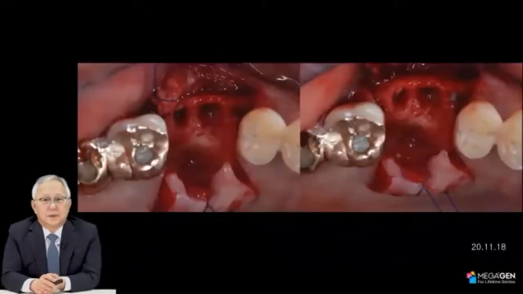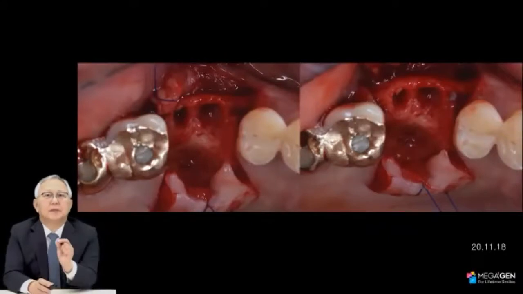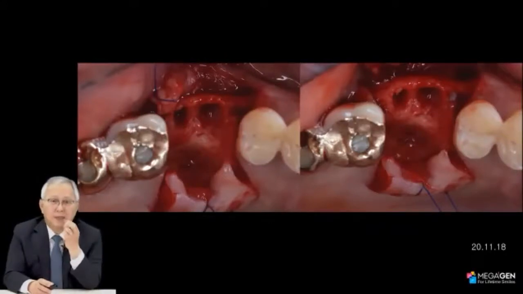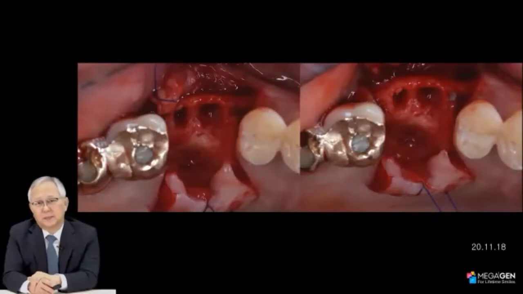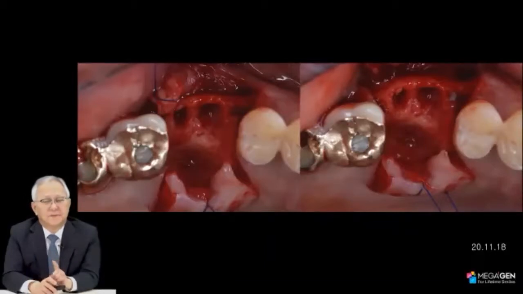So number 16, it was extracted, and when I opened the flap, I recognized that there is a very big defect on the palatal side. So this is one of the difficult cases to make a bone regeneration.